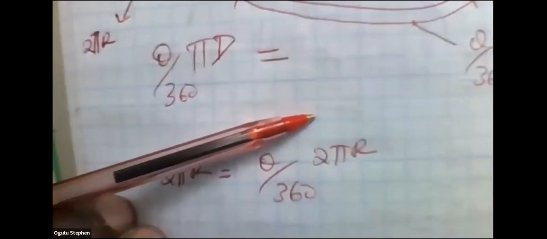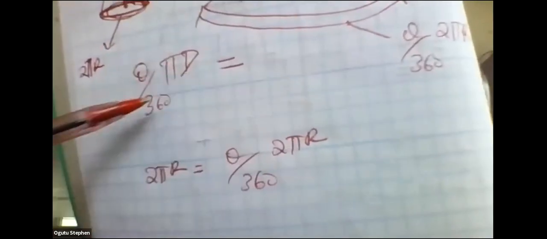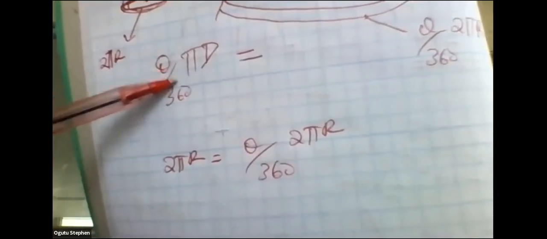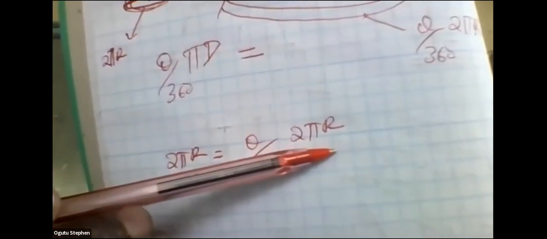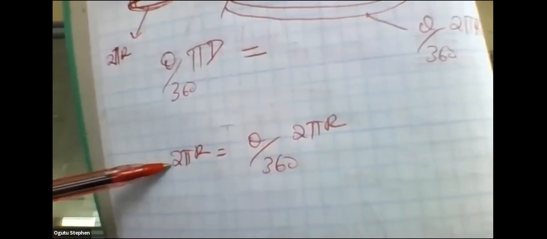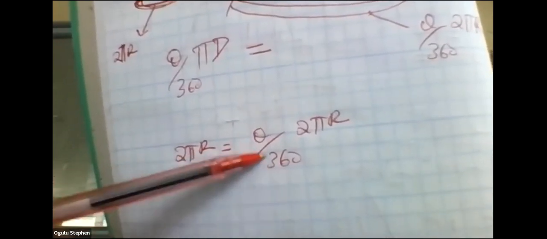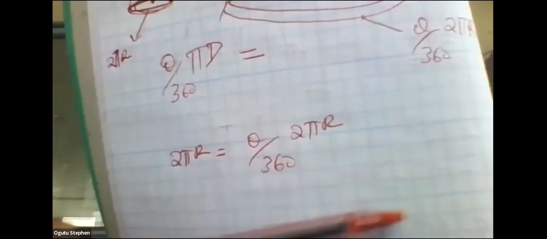The length of the arc of the sector, which I've said is theta over 360 pi d, or you can say theta over 360 times 2 pi r. So you can say 2 pi r is the same as theta over 360 times 2 pi r. Then you get the angle. They will ask you for the angle, they will ask some questions there. Have you understood? Yes. You can get the question and then tell us.